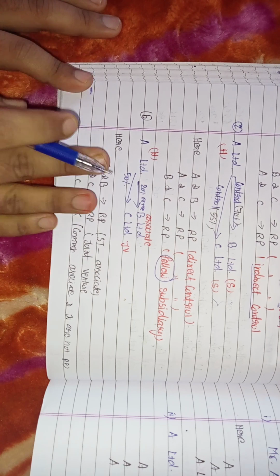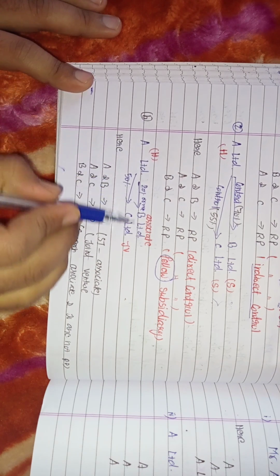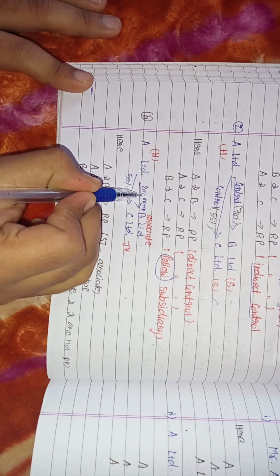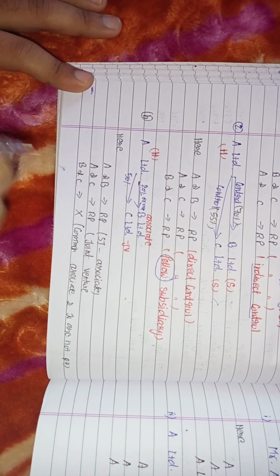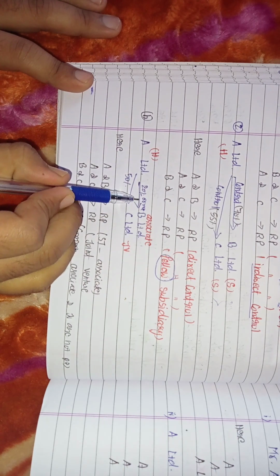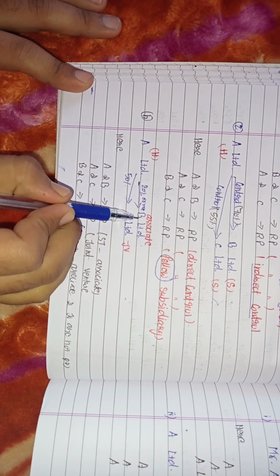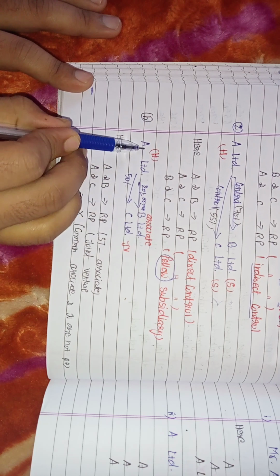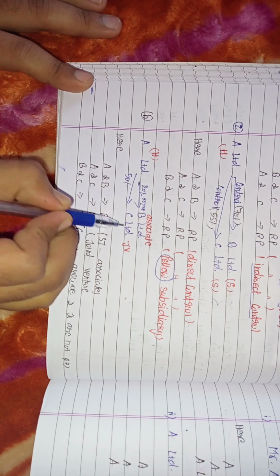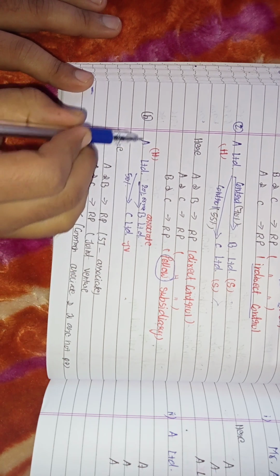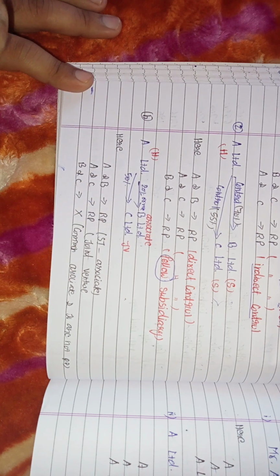Here is the example. A Limited holds 20% or more of the voting power in B Limited, so B Limited will be an associate company of the holding company A Limited. C Limited is a joint venture in which A Limited holds 50%.